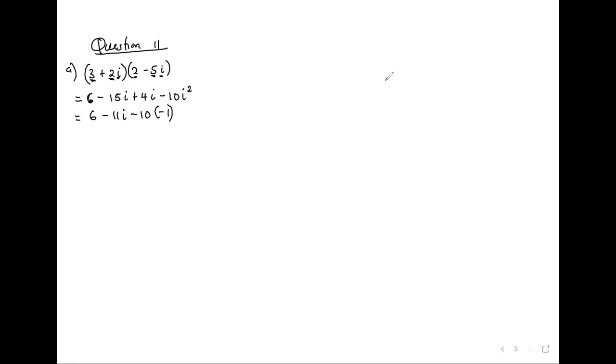Okay, then you get 6, negative 10 multiplied by negative 1, you have plus 10 minus 11i. So you get 16 minus 11i in the required form.